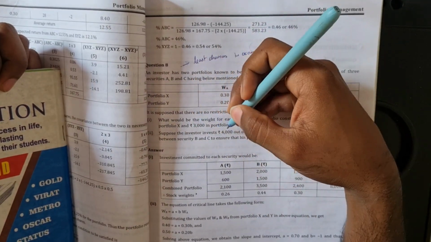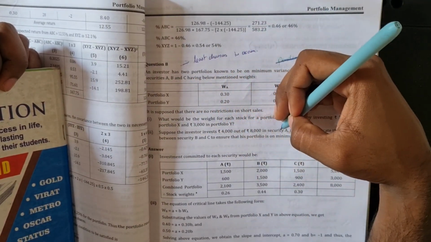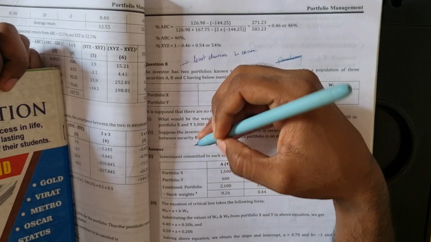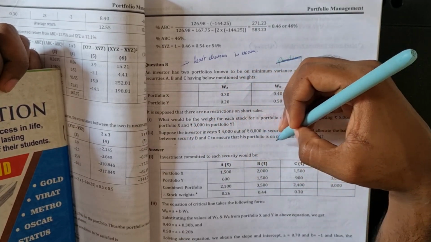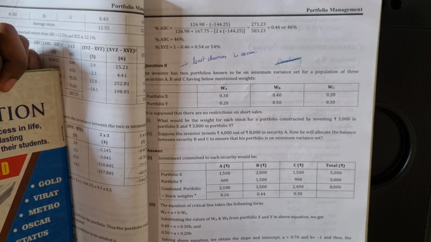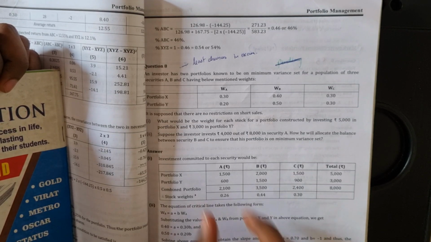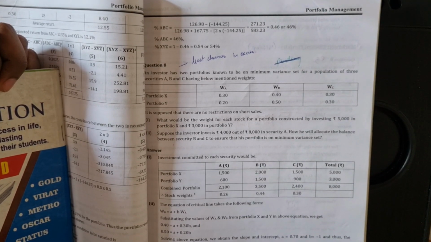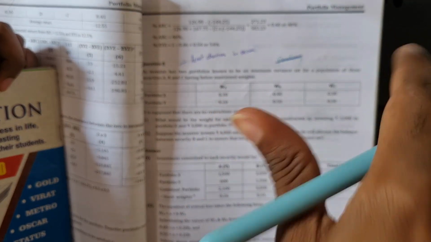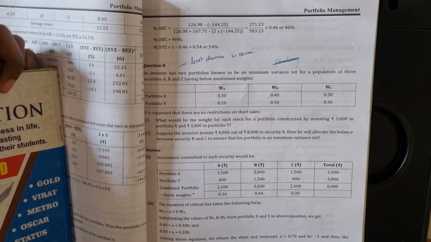Suppose the investor invests 4,000 out of 8,000 in security A. How will he allocate the balance between security B and C to ensure that his portfolio is on the minimum variance set? So what is he asking? Suppose the investor invests 4,000 in just security A. Okay, so how much should he allocate in security B and C to ensure that he is getting a minimum variance portfolio?